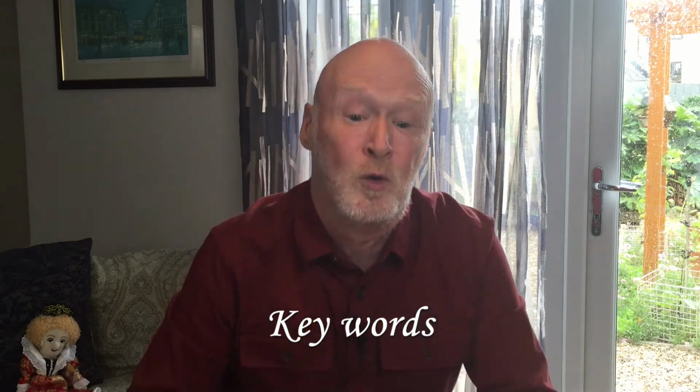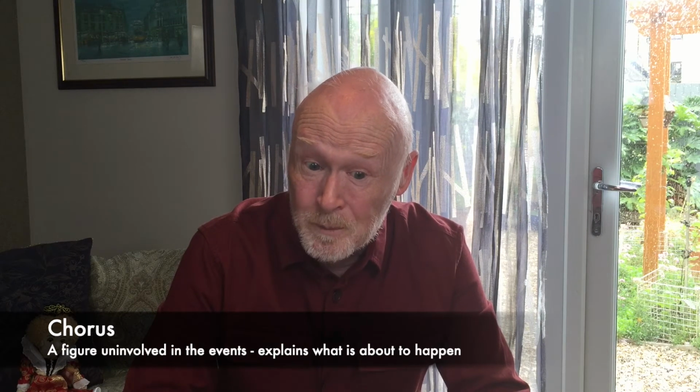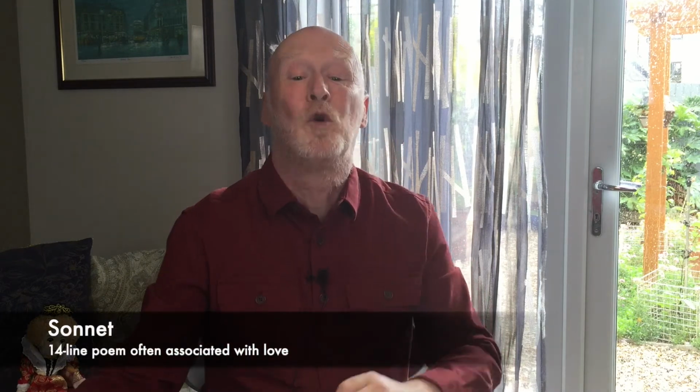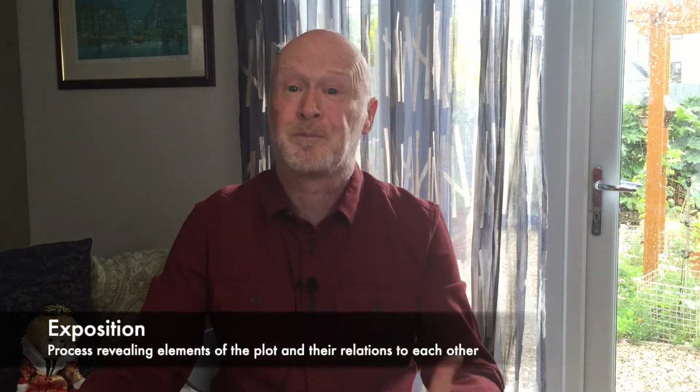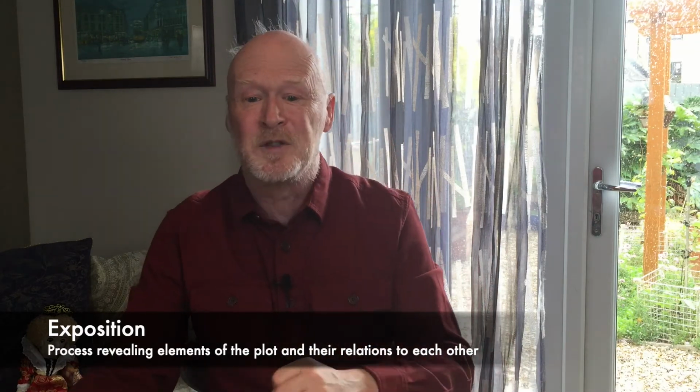So now we're going to have a few key words. The chorus is a figure that is uninvolved in the events of the play and gives you narration and prefigures what's going to happen. The sonnet is a 14-line poem of a certain kind. There are different types of sonnets, but basically it's a very condensed form, often associated with discourses of love in the period. The chorus speaks 2 sonnets, and Romeo and Juliet speak 1 when they meet. The exposition is the term we use. If you can get these terms into an essay, it looks really good. It's a process that reveals elements of the plot and the way they relate to one another.